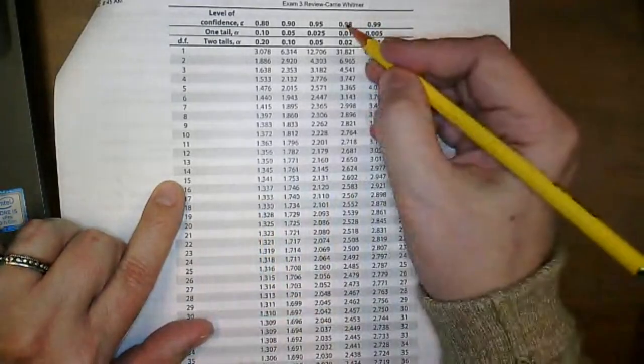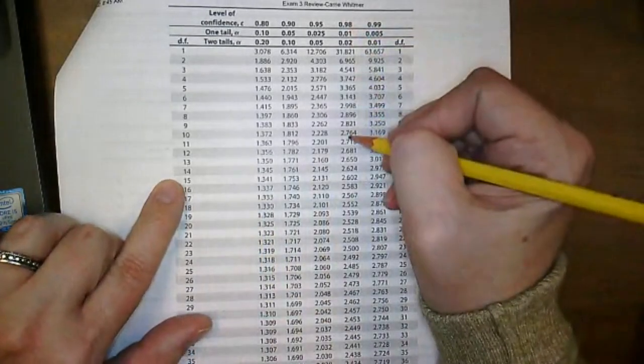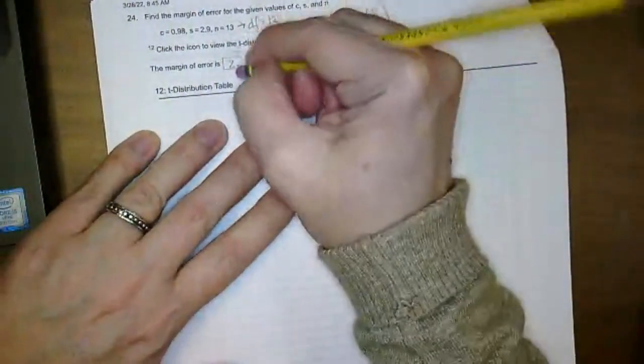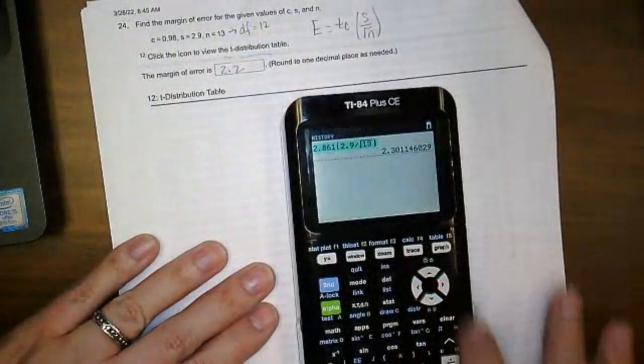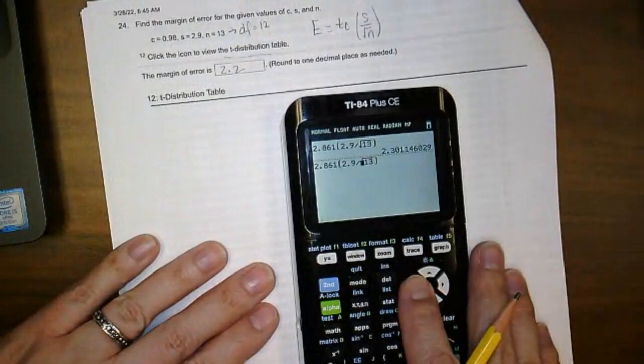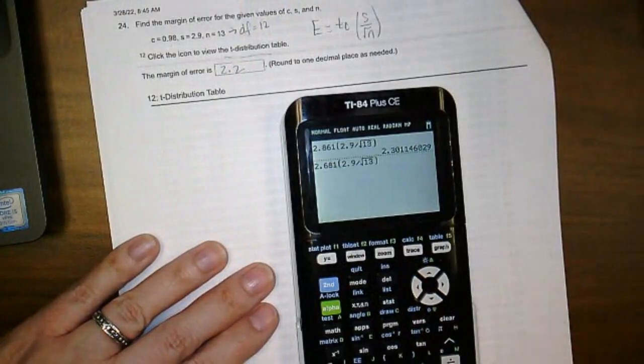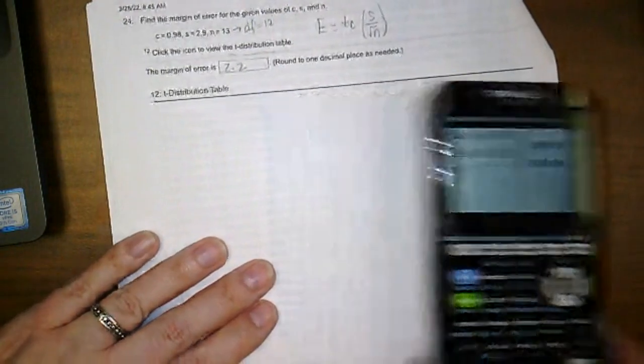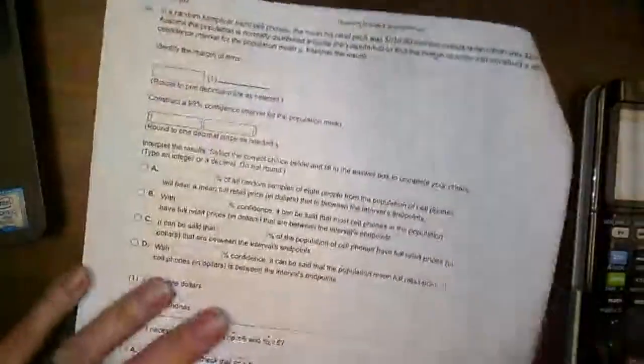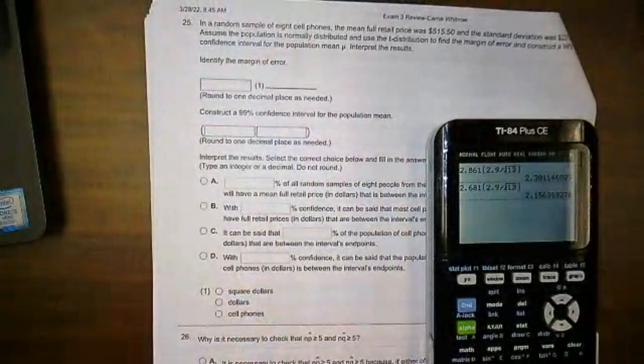I love it when I transpose numbers. Let's see. 2.681, yep. So this should actually be 2.2 because that was supposed to be 2.681. There we go, 2.2. Okay, moving on to 25.